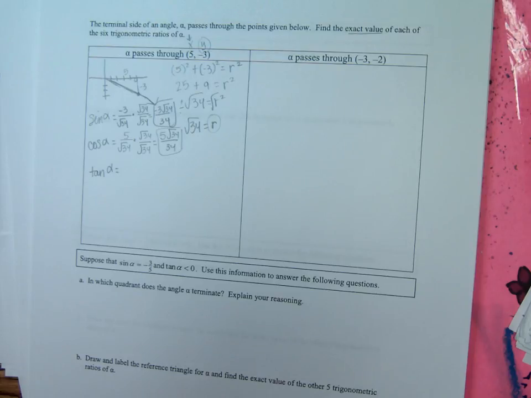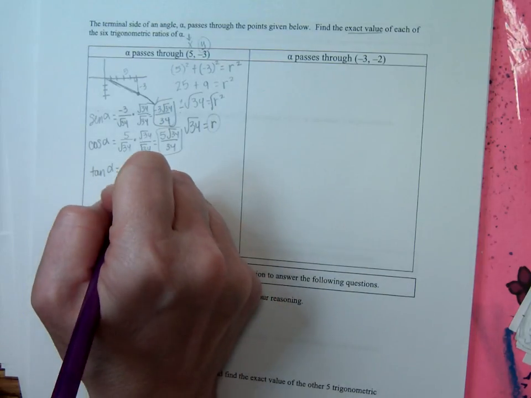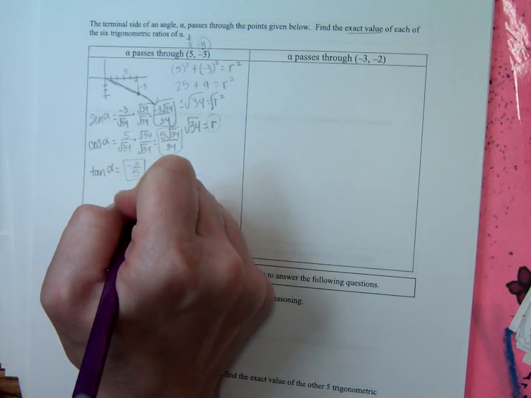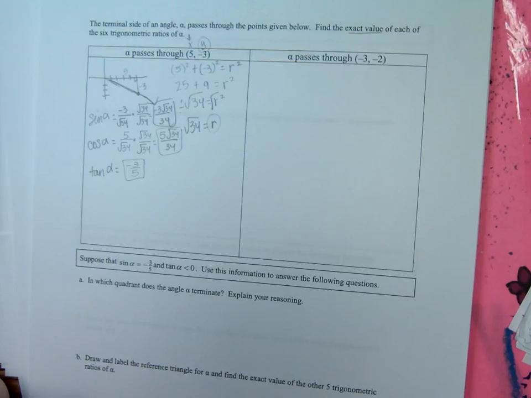What's tangent? Y over x. Y over x, so that's going to be a negative 3/5. That's easy.